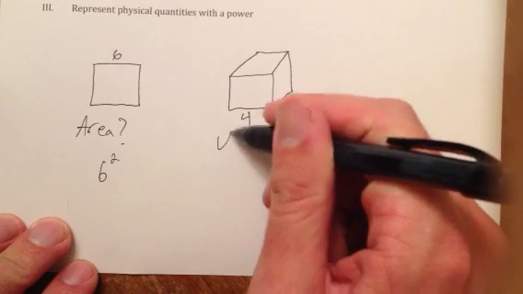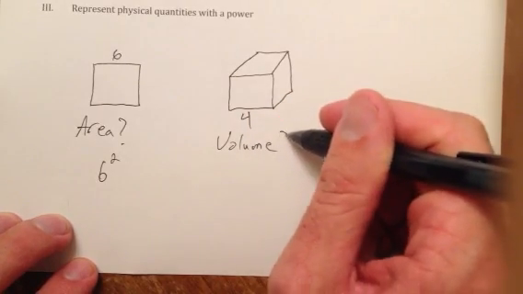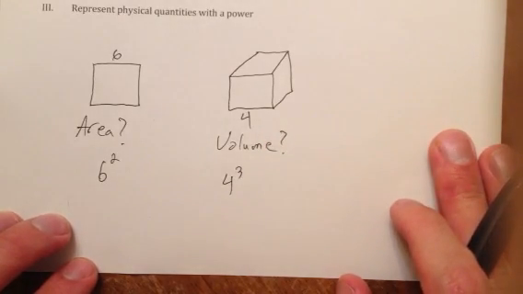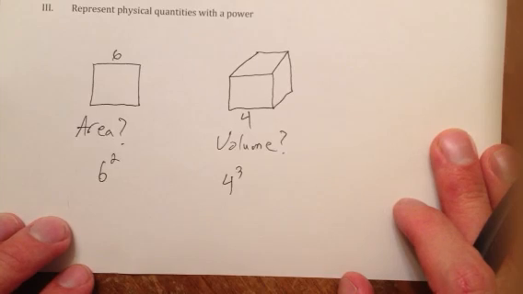How would you represent the volume of this cube? Remember, cube, same length on all sides? Well, that would be 4 to the 3rd, or another way to read that is 4 cubed. Again, awesome how that works, isn't it?